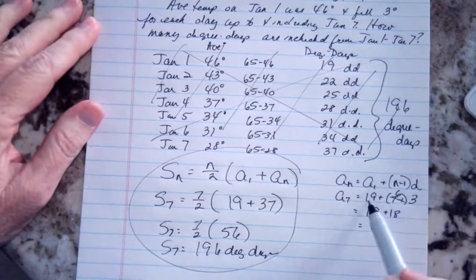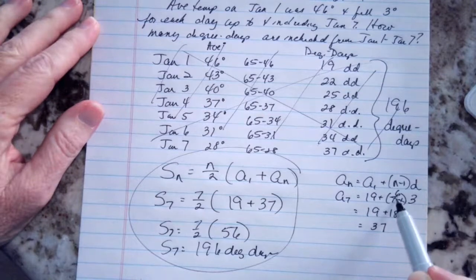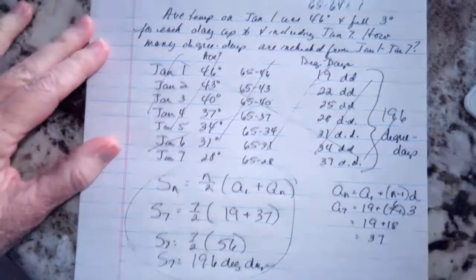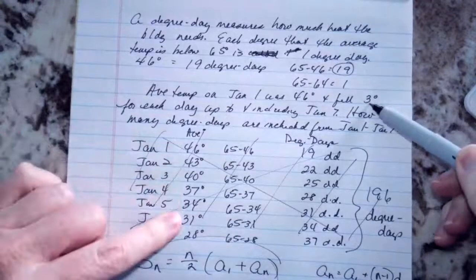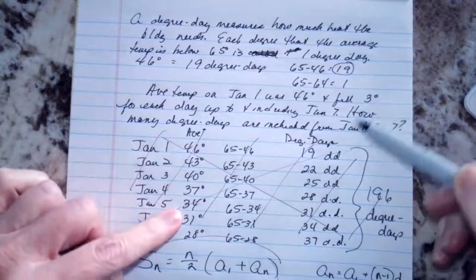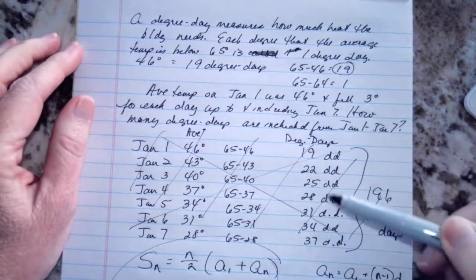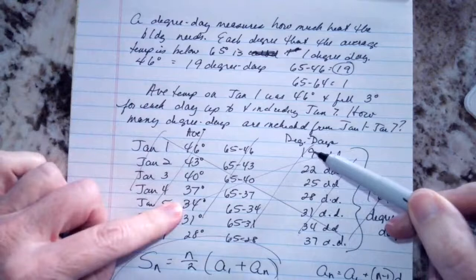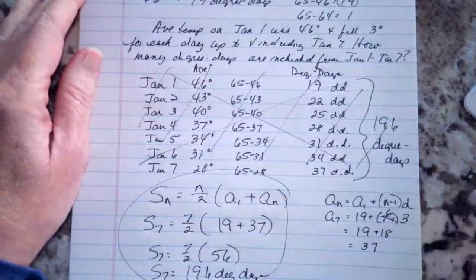So a sub 7 is the first one plus 6 times the increase. It says it fell 3 degrees and the temperature is falling. You can see that. But we're not talking about what the temperature is. We're talking about the degree days, and those are rising because as it gets colder, the building has to heat harder. So you'll use a positive 3 right there.